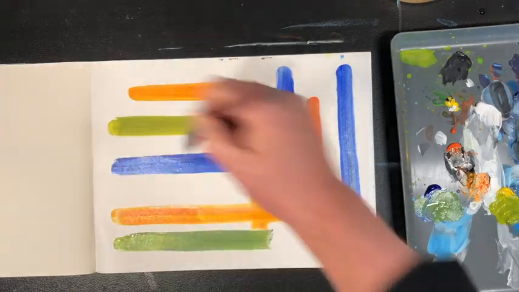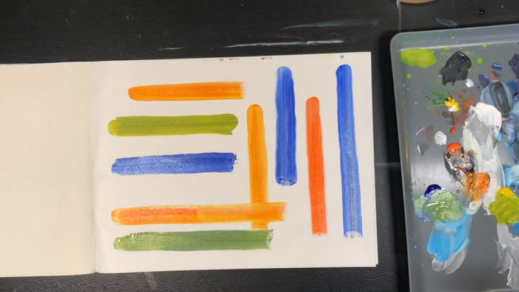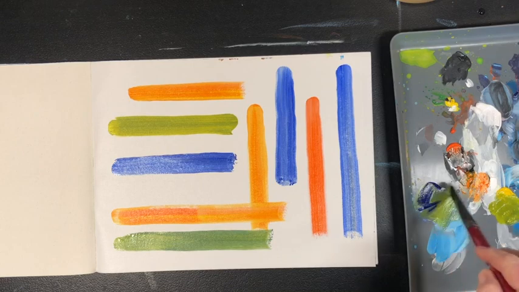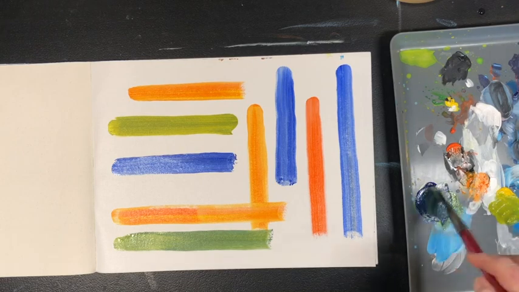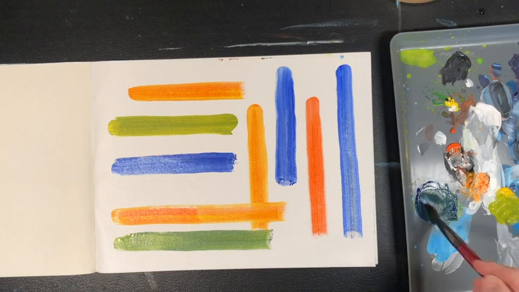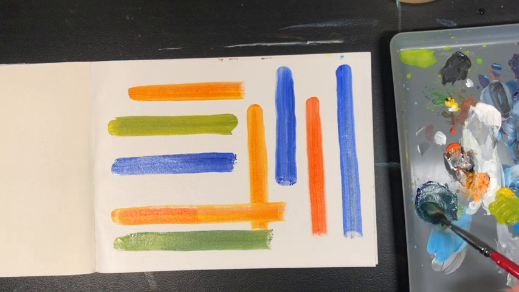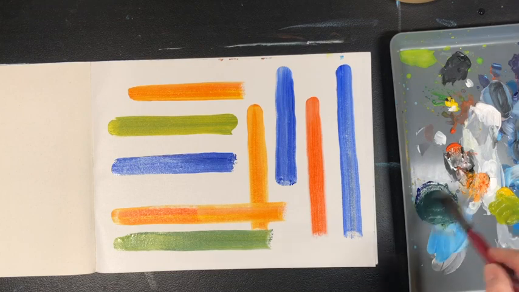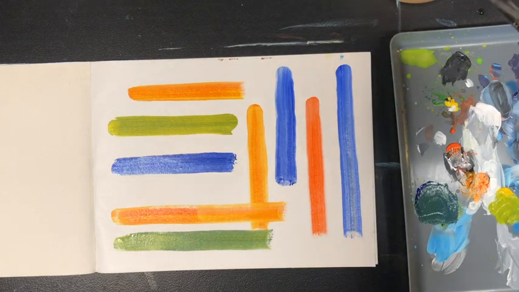One is to obviously mix a color with another color. The other thing is to understand that the transparency or density of the color changes what the color looks like too.